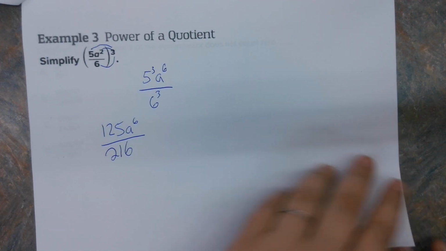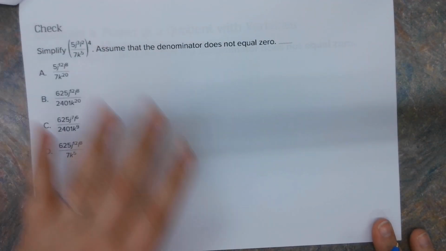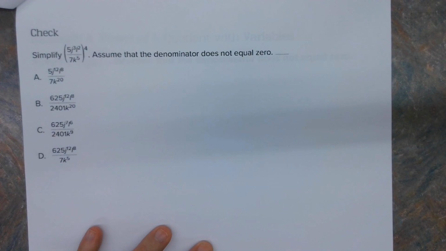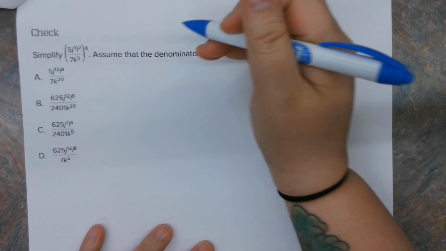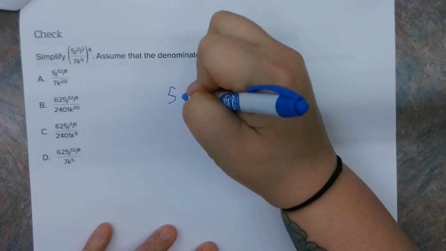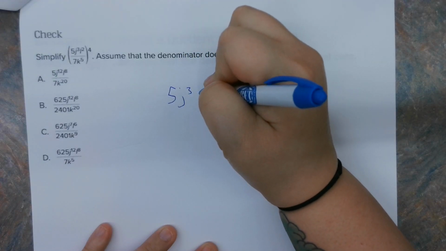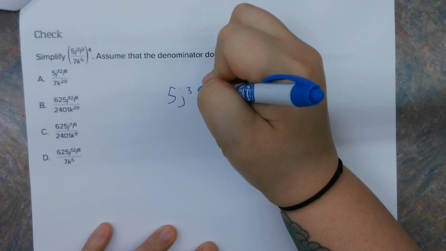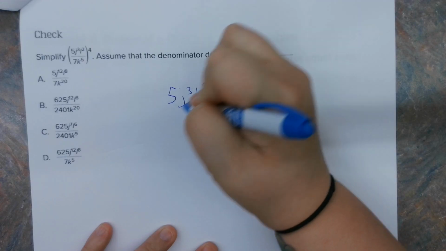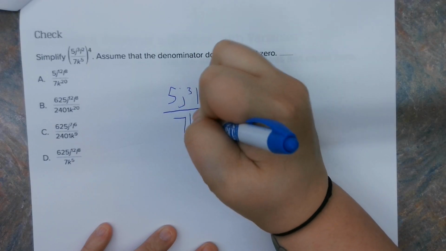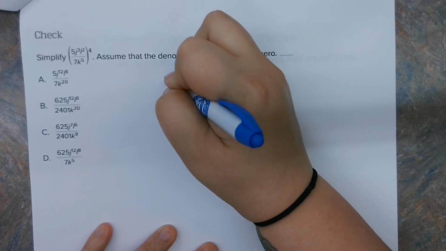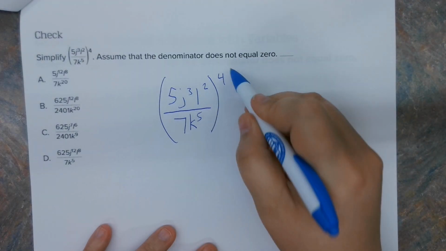Your turn to try. Pause, try it on your own. Are you ready? I'm going to rewrite it so you can see what I'm doing better. Is that an L? I'm going to think that's an L. And I'm not going to rewrite this time.